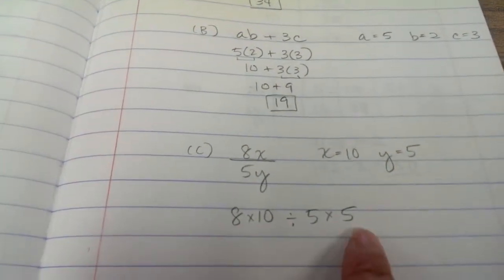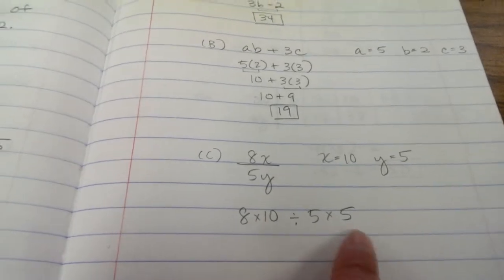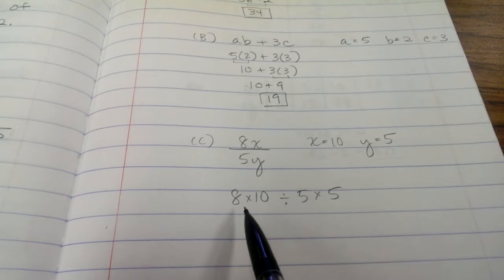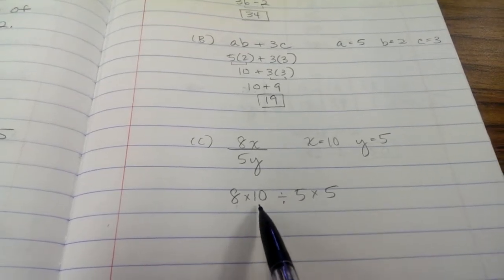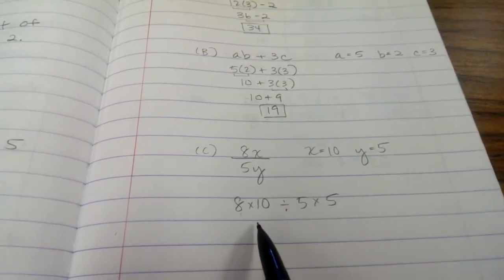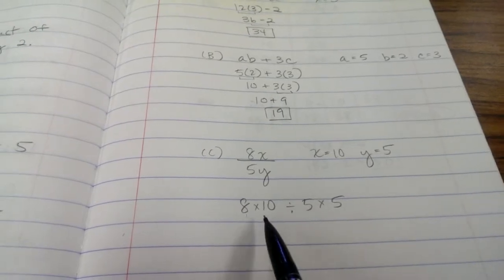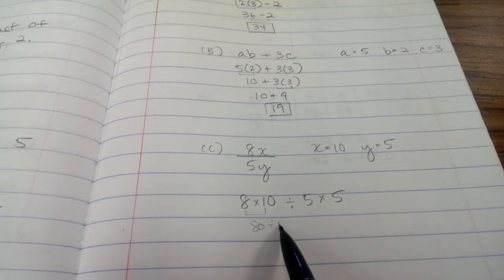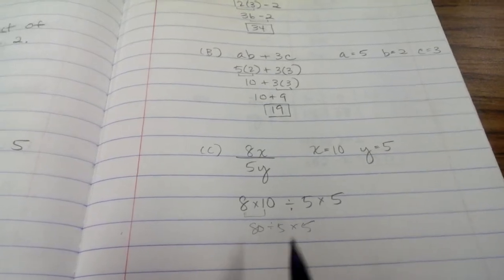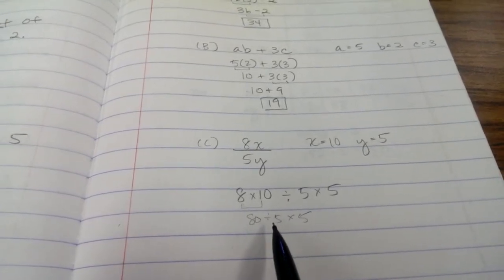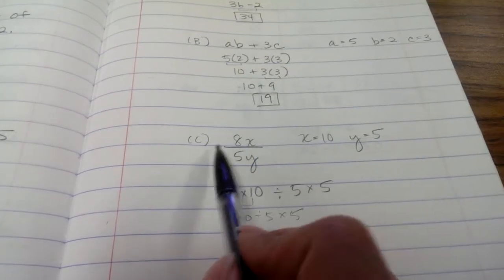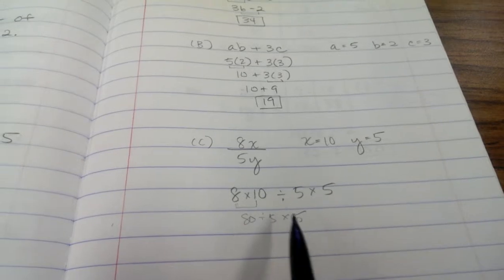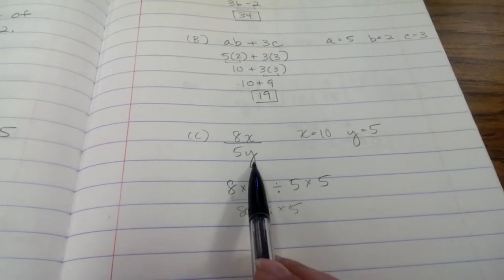Now, when you rewrite it like this, remember, multiplication and division are equals. Whoever comes first gets to go first. So when you do it like this, you would do the 8 times the 10 first, get 80, and then it would be 80 divided by 5 times 5. And then the next step you would do is division, but that would be wrong. Because if you look at this, they want you to divide the numerator by the denominator. And your denominator is not 5. It is 5 times 5.